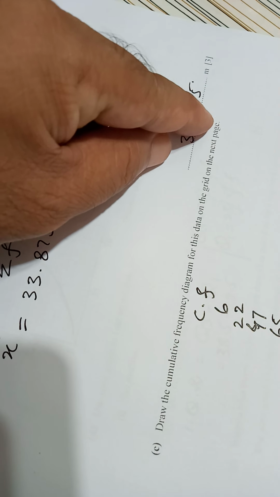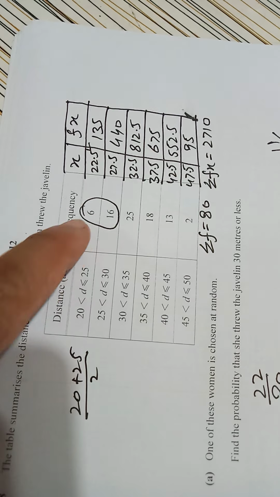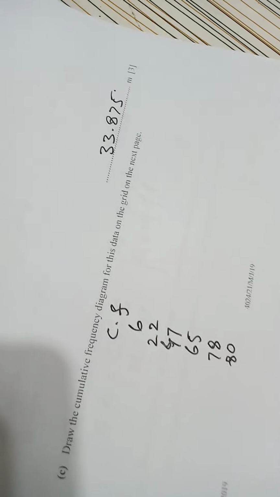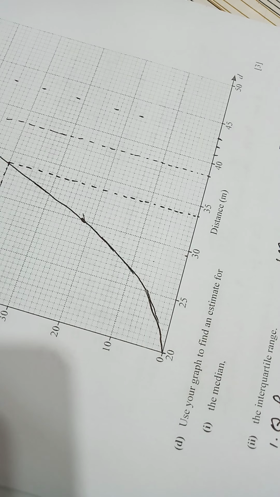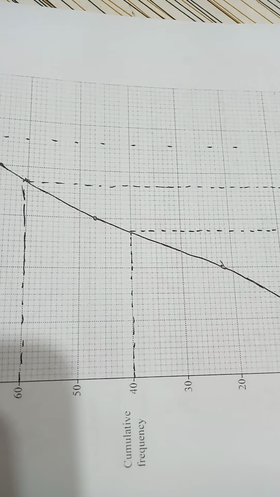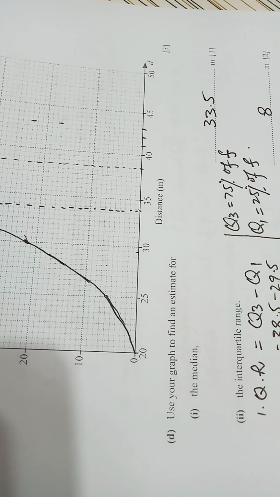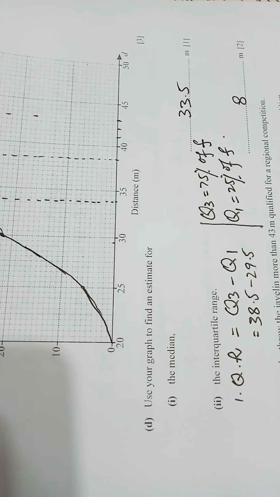Now for the cumulative frequency, in part C, draw the cumulative frequency diagram for this data on the grid on the next page. For cumulative frequency, we add the frequencies one by one: 6 plus 16 will be 22. As you can see, I have calculated the cumulative frequency in part E, and on the next page I have plotted the points against this cumulative frequency. So this is the cumulative frequency curve. If you feel any problem in plotting the cumulative frequency curve, you can consult me on my mobile number. I will explain your problem.